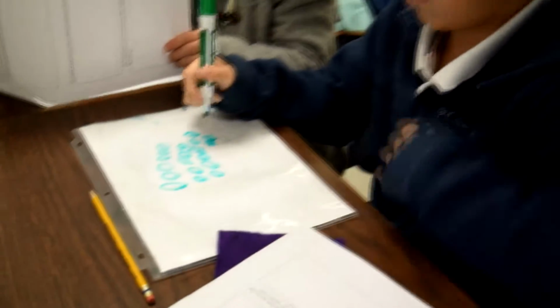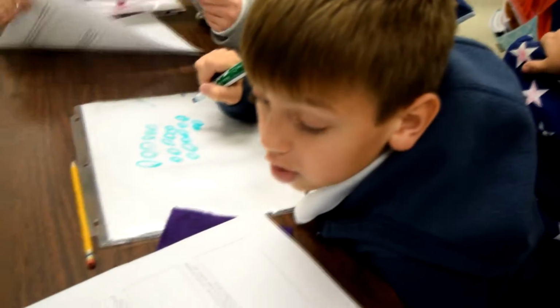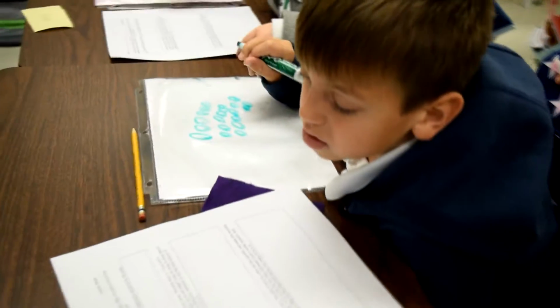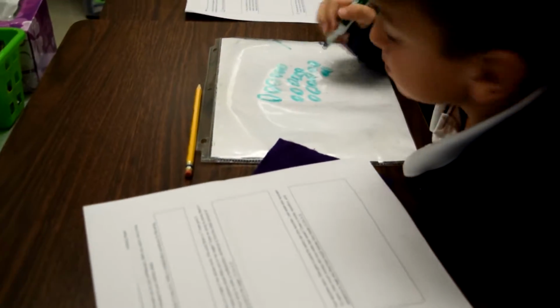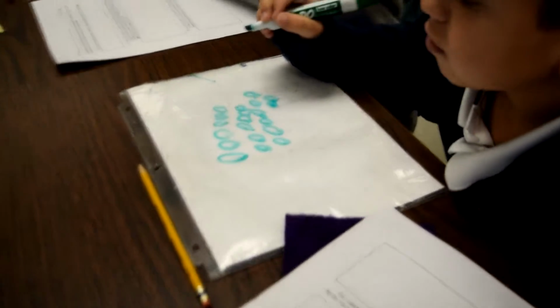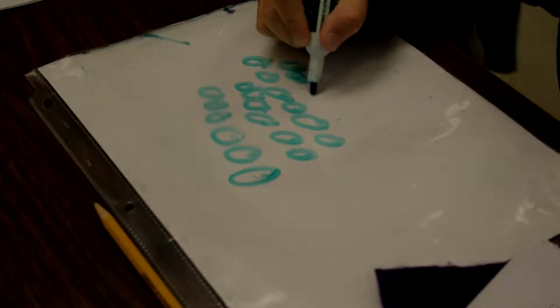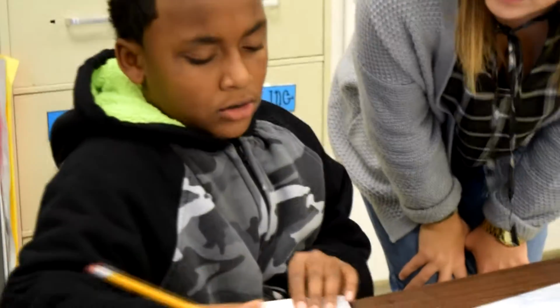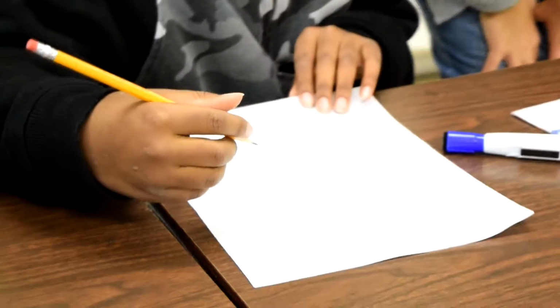Which one did you choose, Abram? The first one, what does it say? Read it for me. Draw an array that shows 5 rows of 6 and a multiplication sentence. Very good. And tell me what you're drawing. 5 rows of 6 and multiplication. And a multiplication sentence. Very good. You can choose any 4 problems. You choose 4 of the problems that you want.